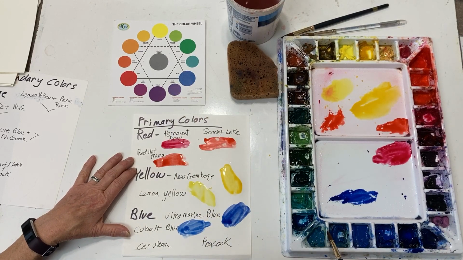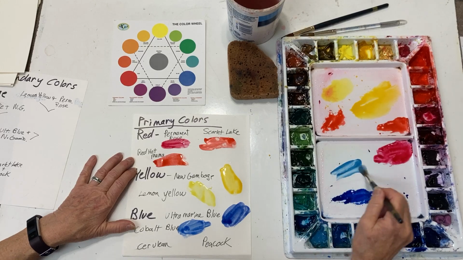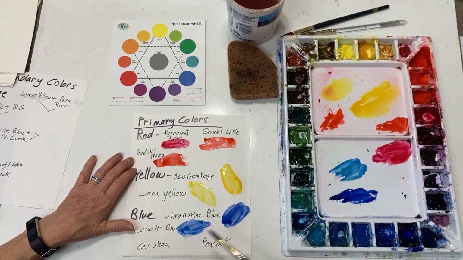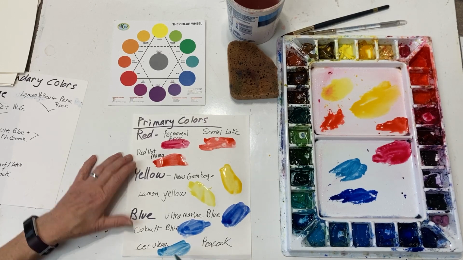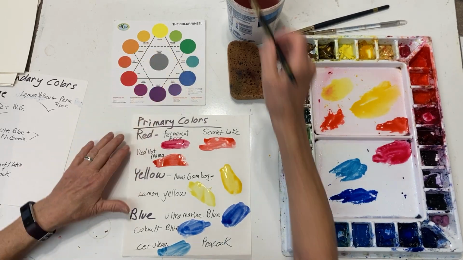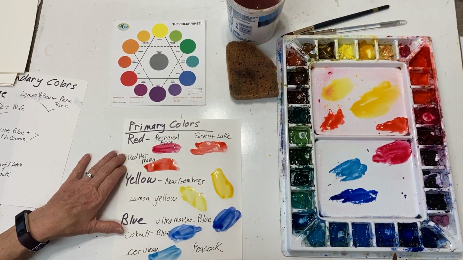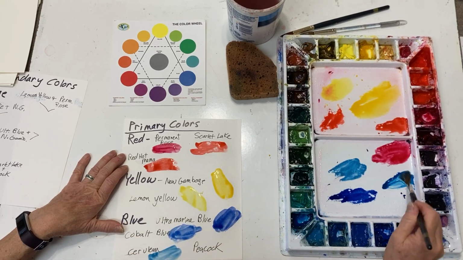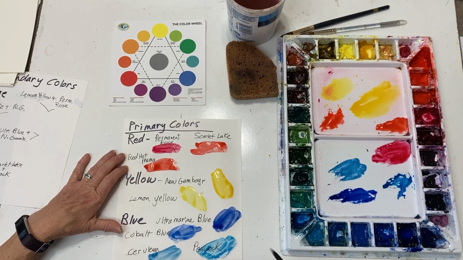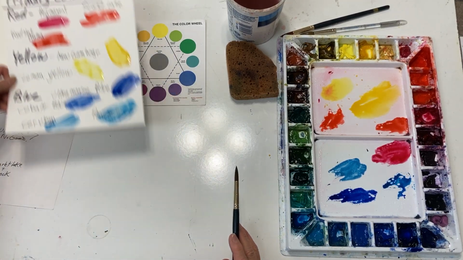Here's cerulean, right here. I have to keep looking at my little cheat chart. There's cerulean. So you can see it's really getting more turquoisey. And then finally, one of my favorites, I think it's a Holbein brand color, and it's Peacock. So that's right here. That's a nice color. Okay, so we're going to put these aside.